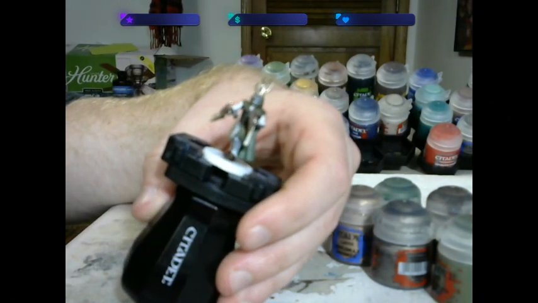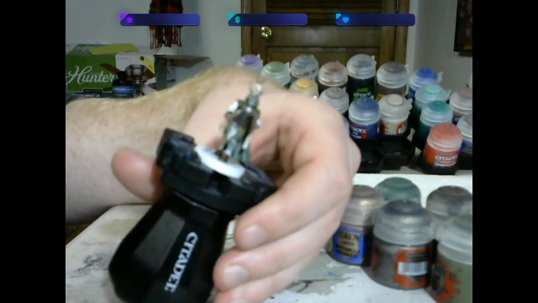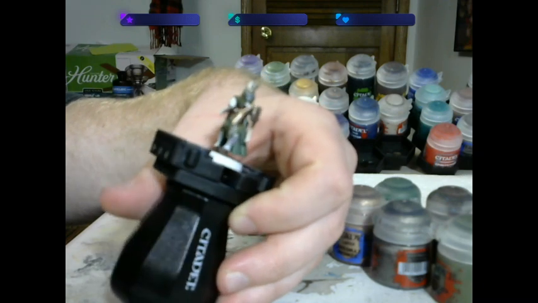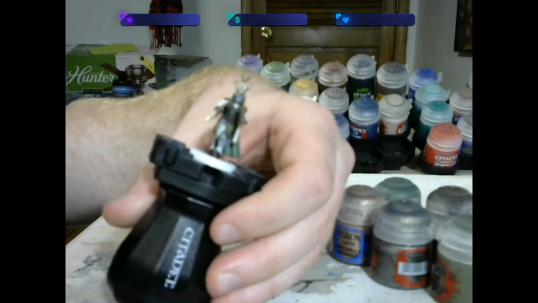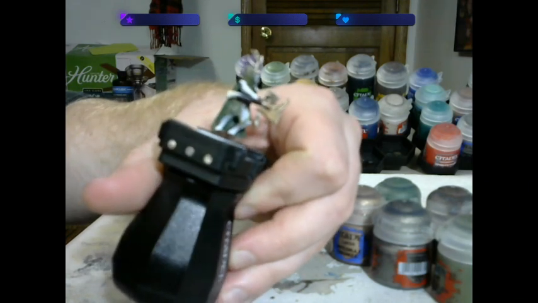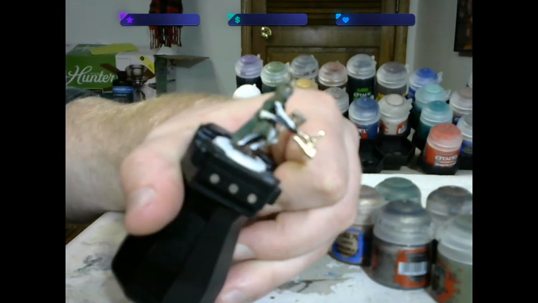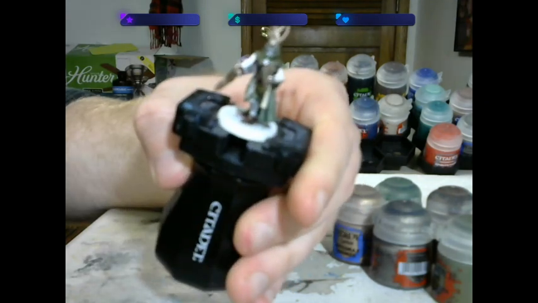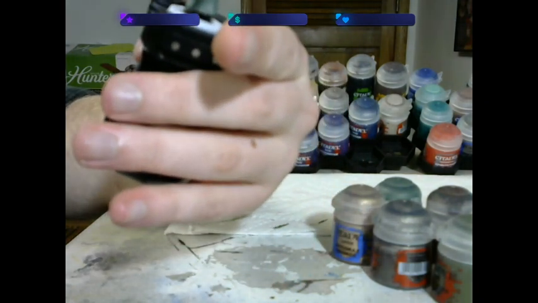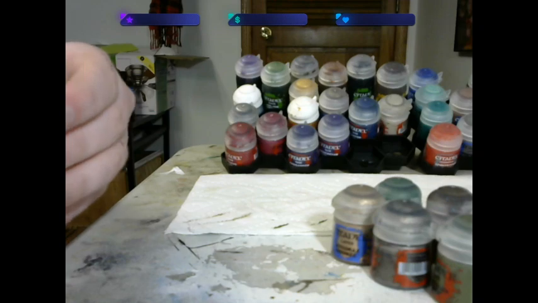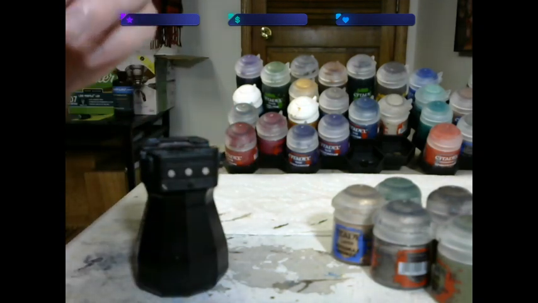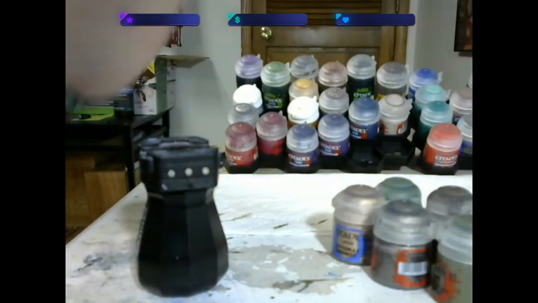Okay, well, I think with this test model we've gotten the gist of what we want to do for the colors. I'm liking this thicker bronze. I think it looks really good, like that shiny look to it. Yeah. So I guess the next question is, what do we do next?